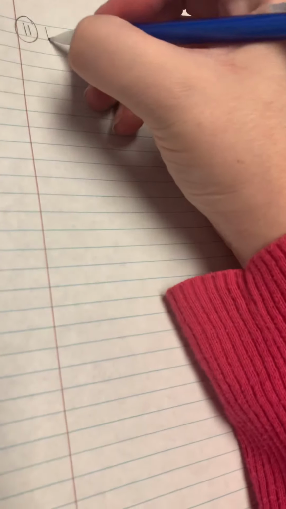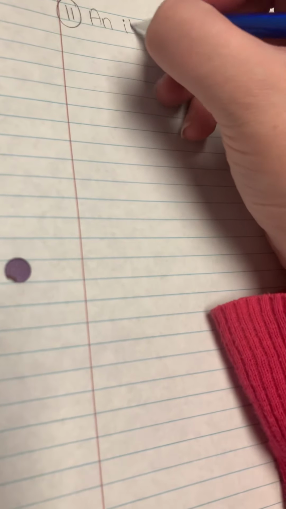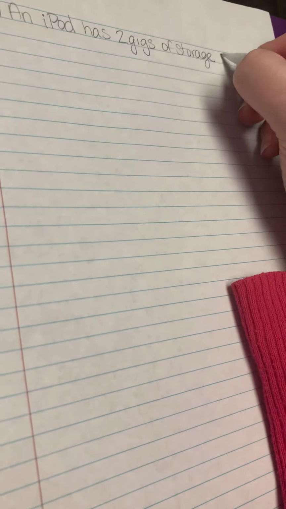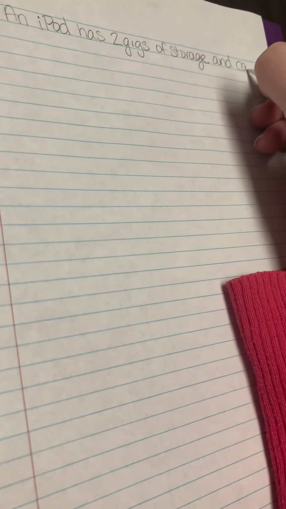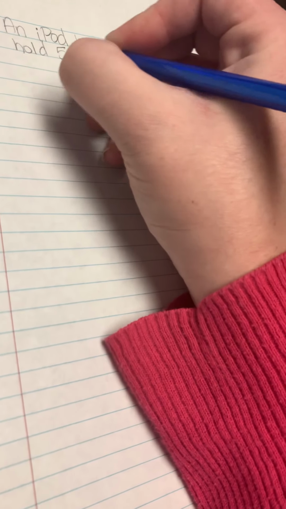Number 11. An iPod has 2 gigs of storage and can hold 500 songs.